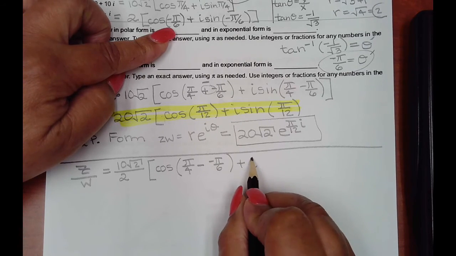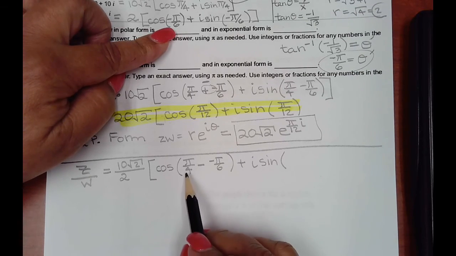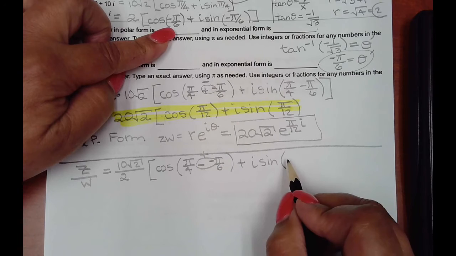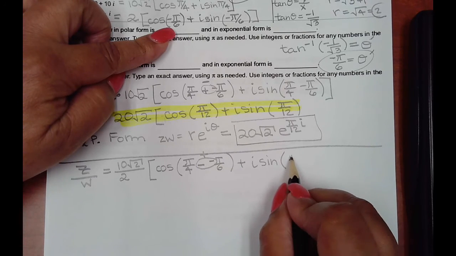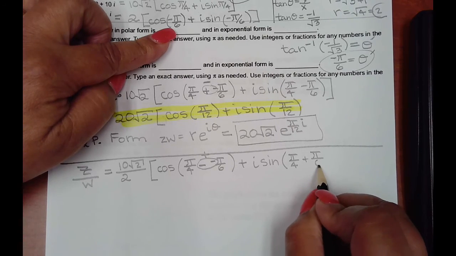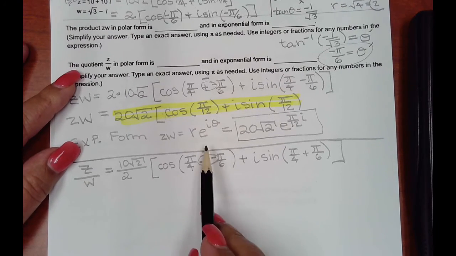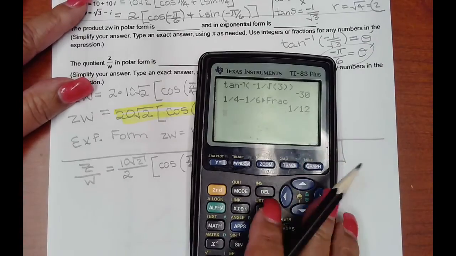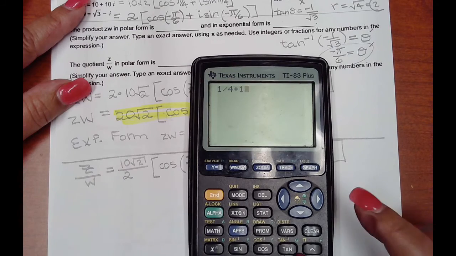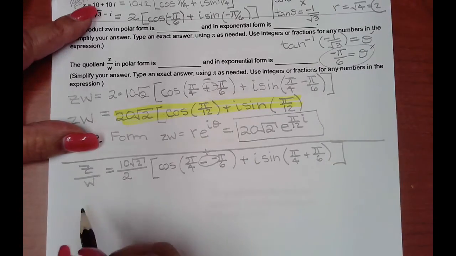And then for your imaginary term, it would be the same thing. If you want to write it in its cleaned up form, it would be pi over 4. This combined with this would be a plus, so it's really pi over 4 plus pi over 6 after you apply that double negative. Okay, get your calculator to help out. Just put in 1/4 plus 1/6, and then we'll paste the pi on in a minute. So 1 divided by 4 plus 1 divided by 6, hit math, enter, enter, and you get 5/12.